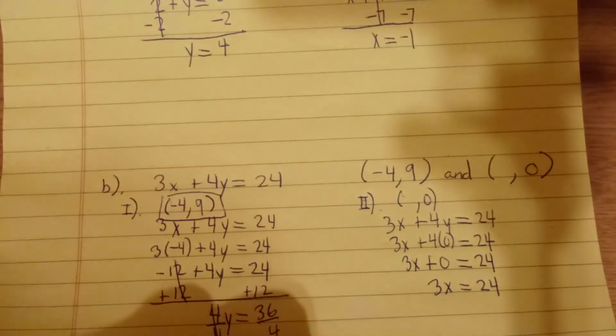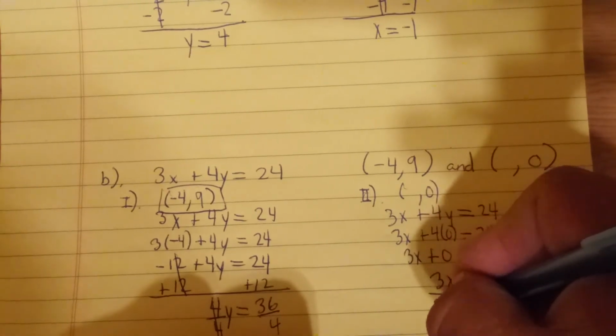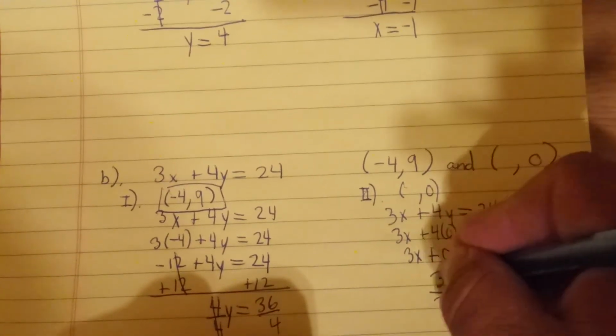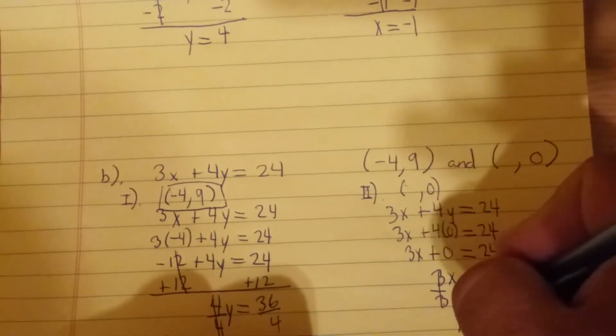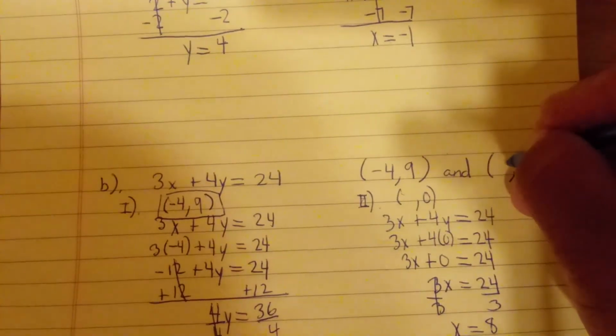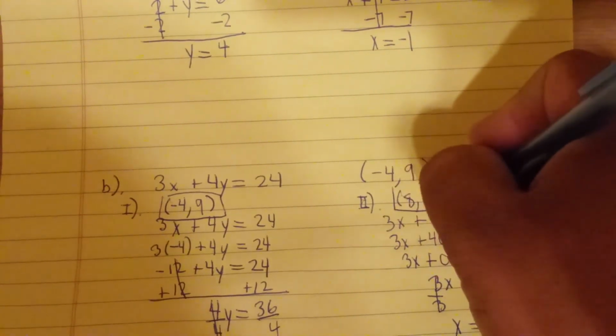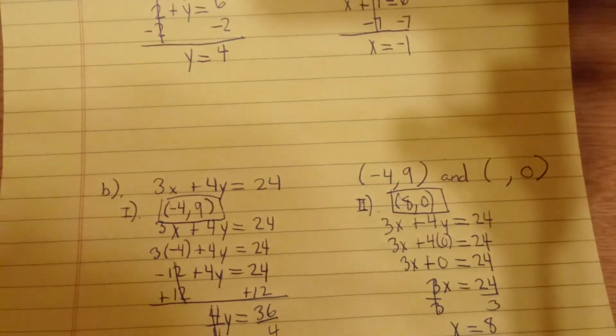And then we just divide by 3 to solve for x. So we divide by 3, x equals 8. So your second ordered pair, or your second solution, will be 8, 0.